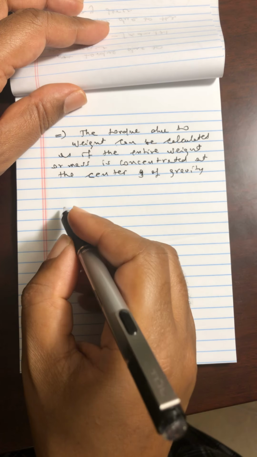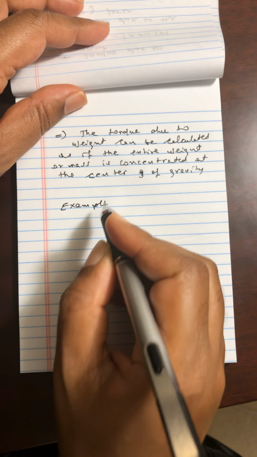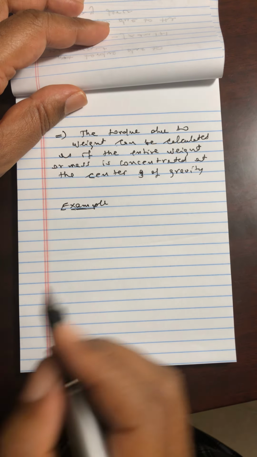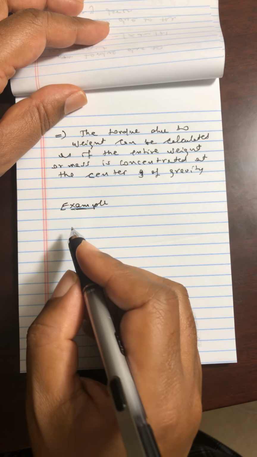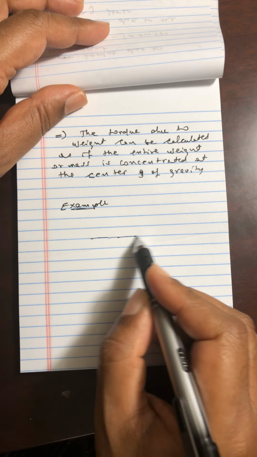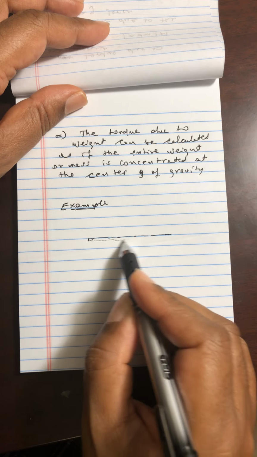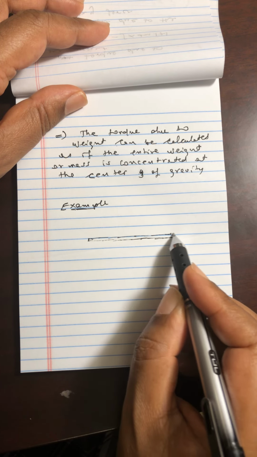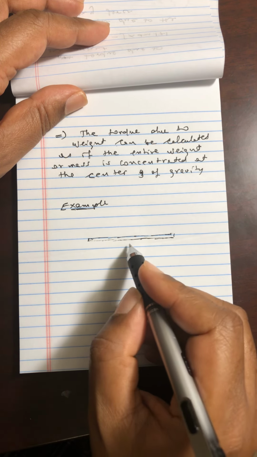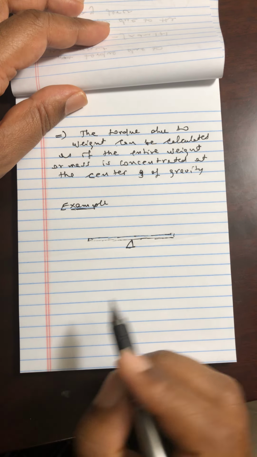All right, now let's look at some examples. Example: suppose we have the following lever. Let's say it's balanced at the center of gravity, like this.